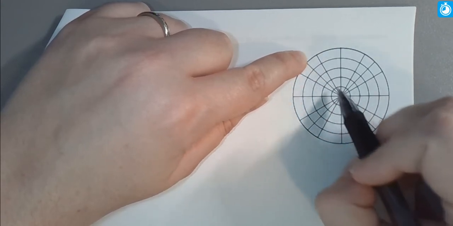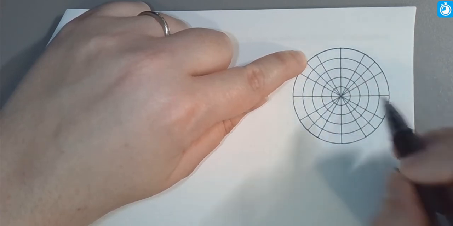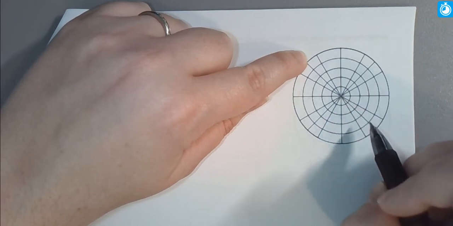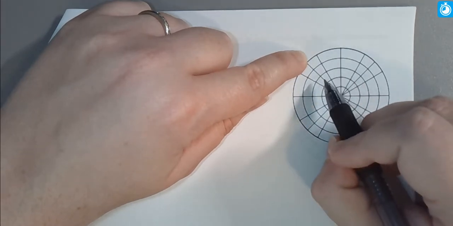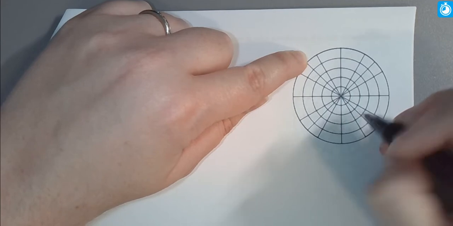So if this is 3 pi over 4 radians from the positive polar axis, negative r would take us along this particular ray, the ray that is opposite the one generated by our rotation. So negative 1, negative 2, negative 3.